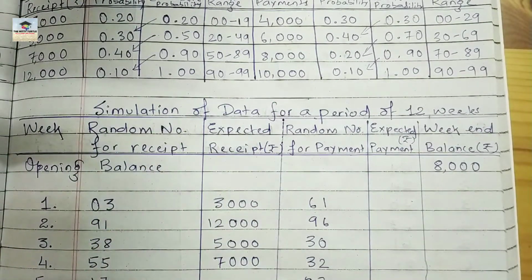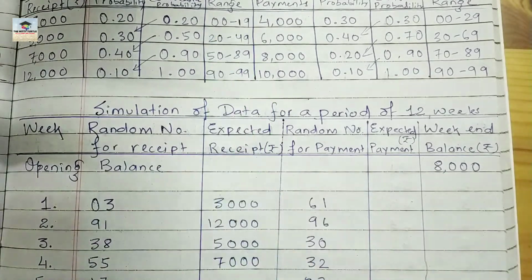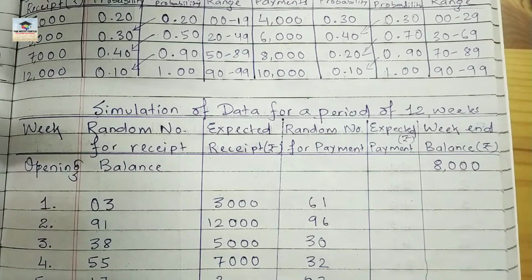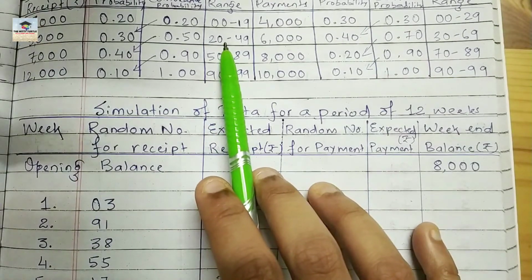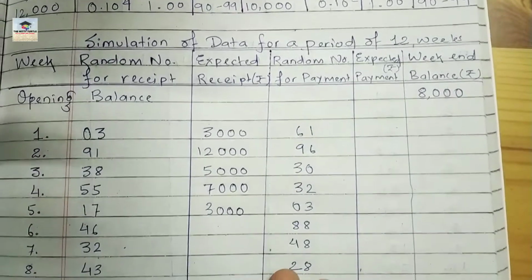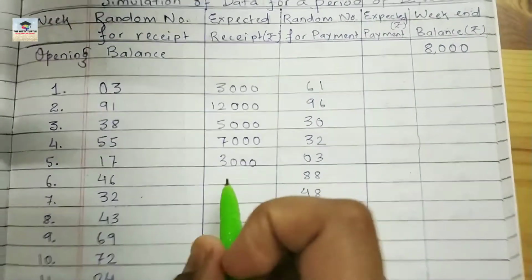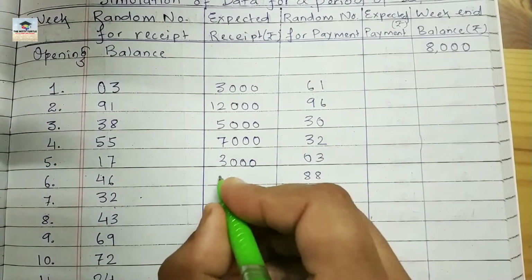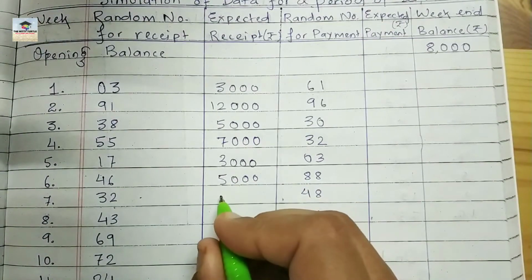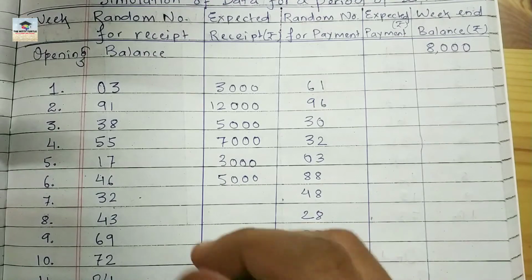Your fifth week आपका random number कितना है? 17, which falls here. So it will be 3,000 rupees. Then we have 46, which falls here. So it will be what? आपका 46 कहाँ पर आ जाएगा? 46 आपका fall करता है second range में. So it will be 5,000. And likewise you can easily calculate the rest of the expected receipt amounts.